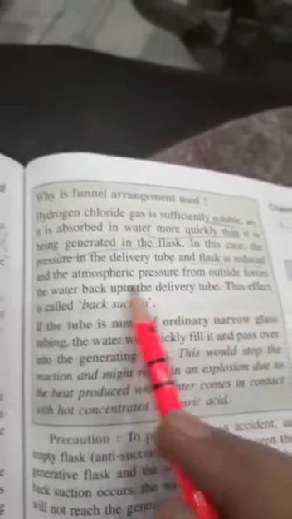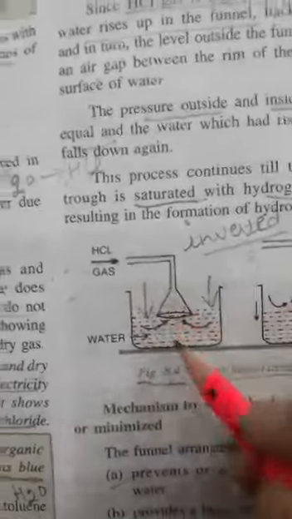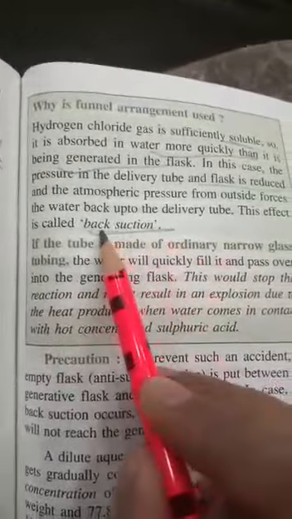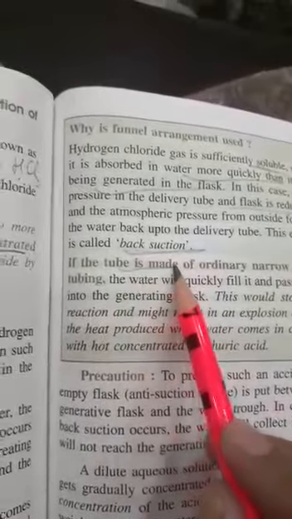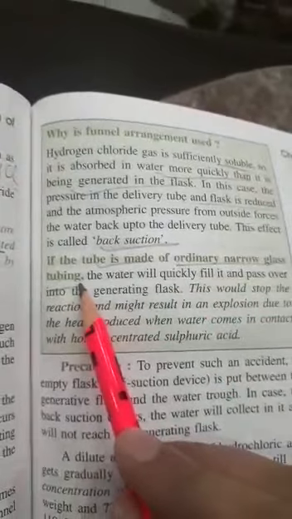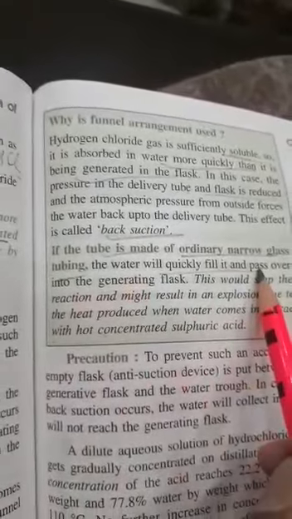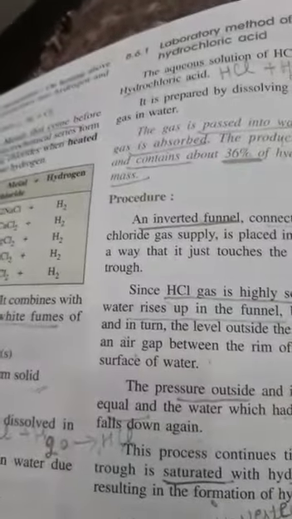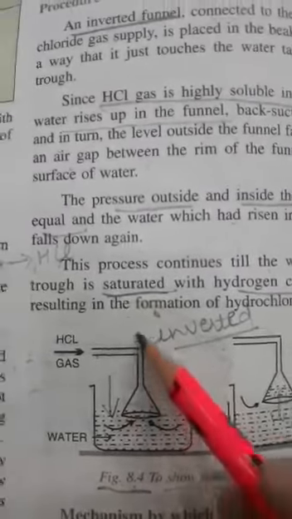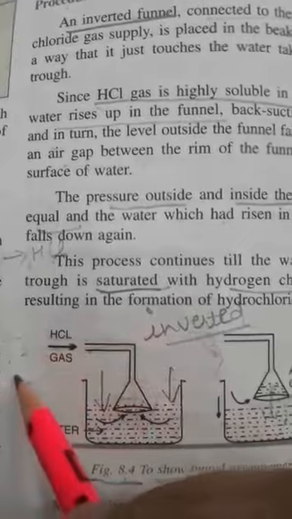The atmospheric pressure from outside forces the water back into the delivery tube. Here the atmospheric pressure forces the water back into the delivery tube. This effect is called back suction. If we use a tube made of ordinary narrow glass tubing, then the water will quickly fill it. If we are not using this inverted funnel, then the water moves quickly and passes to the generating flask.